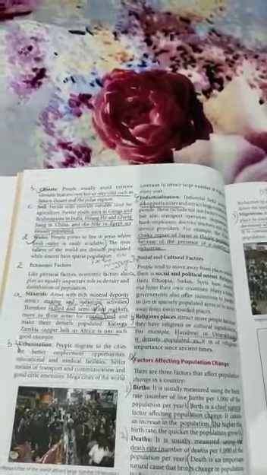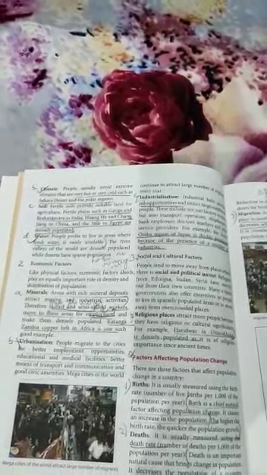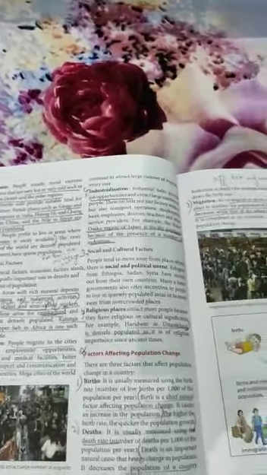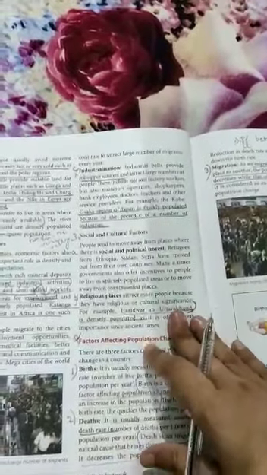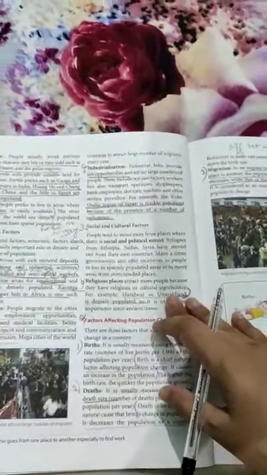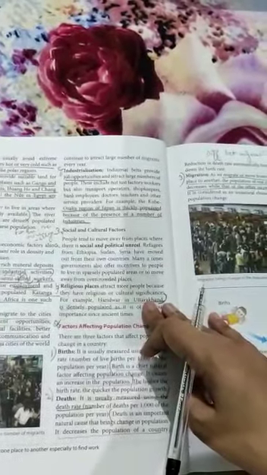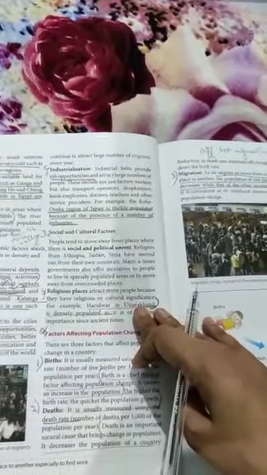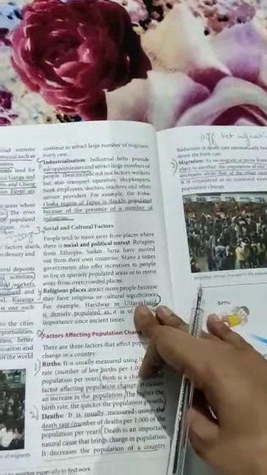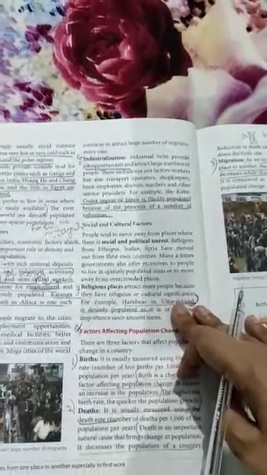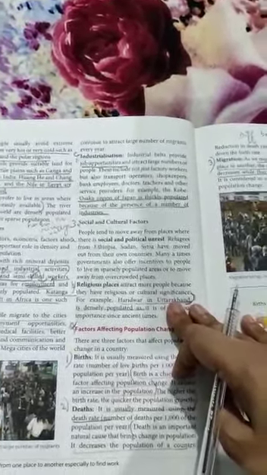And the mega cities of the world, mega means the big cities of the world, continue to attract a large number of migrants every year. Who are called migrants? A migrant is a person who goes from one place to another, especially to find employment or work.